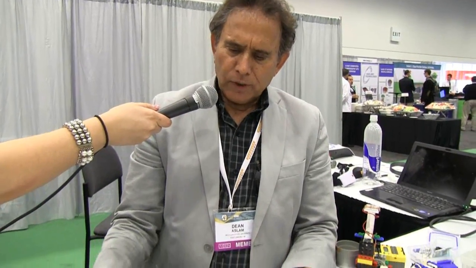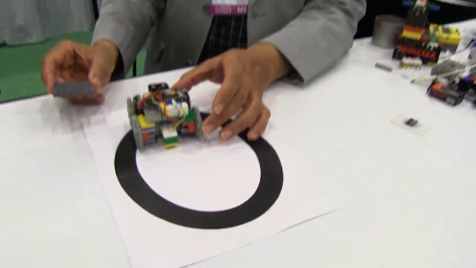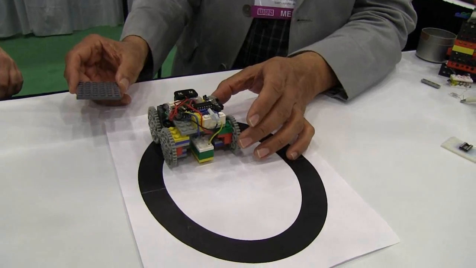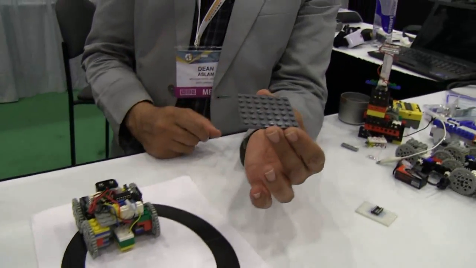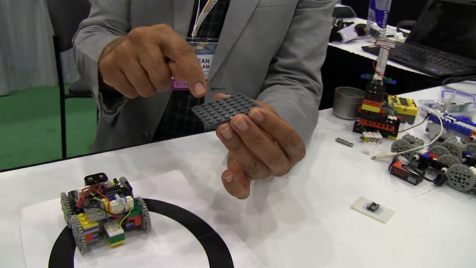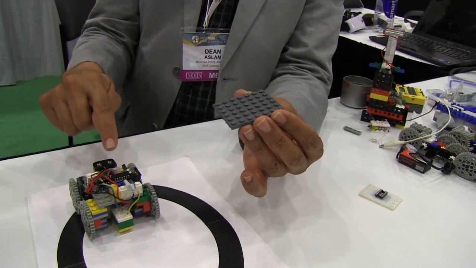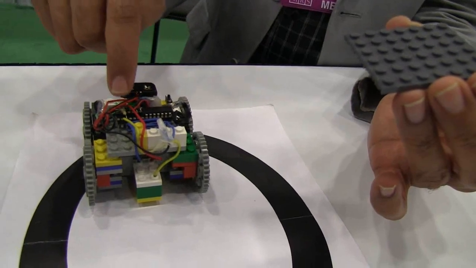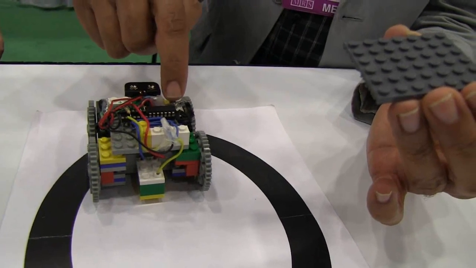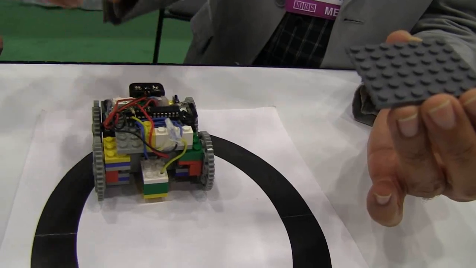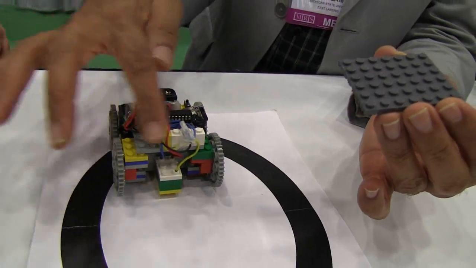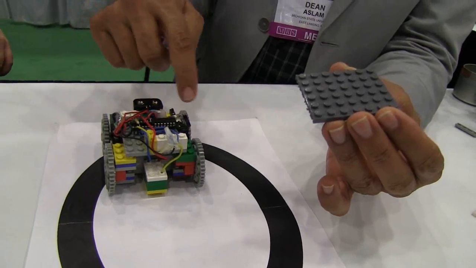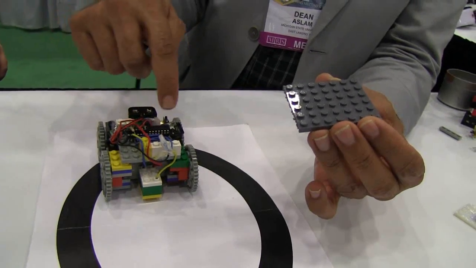I want to explain one more thing about this line follower robot, and that is I have used a Lego plate like this to build the electronic circuits, and you can see it here. This is the microcontroller, that's the brain of the robot, and these are different connections here all the way to the battery as well as to the sensor, and these wires are running around, and I had to make some changes by machining in the Lego plate.